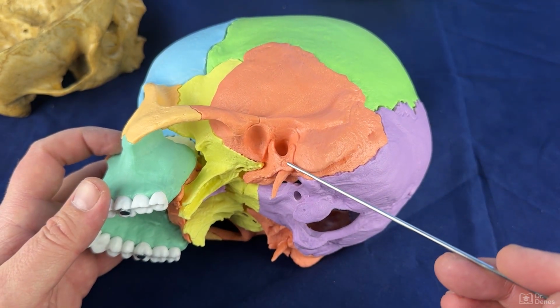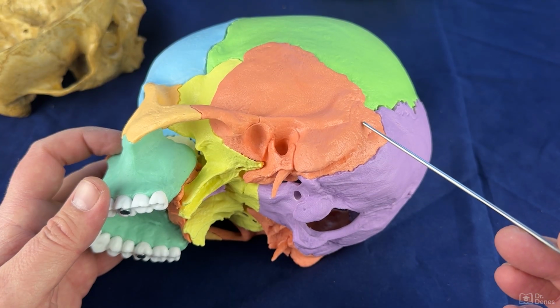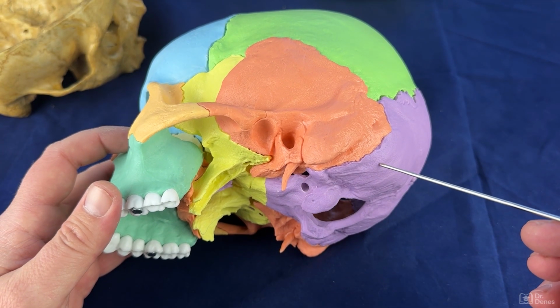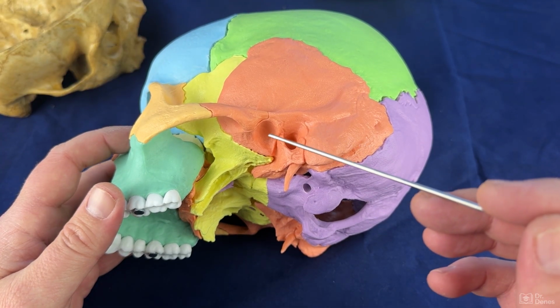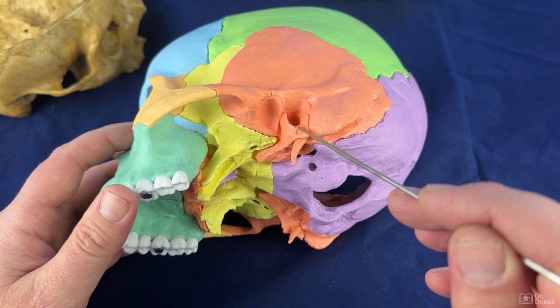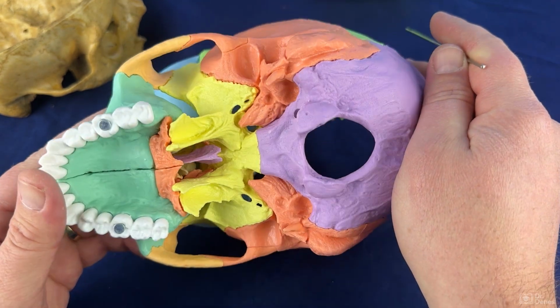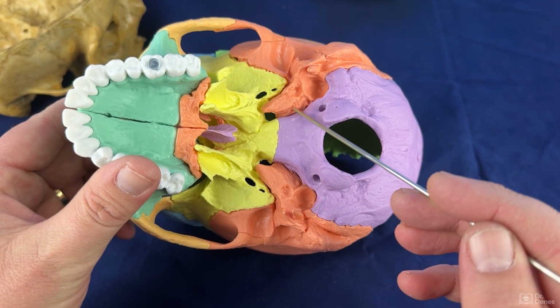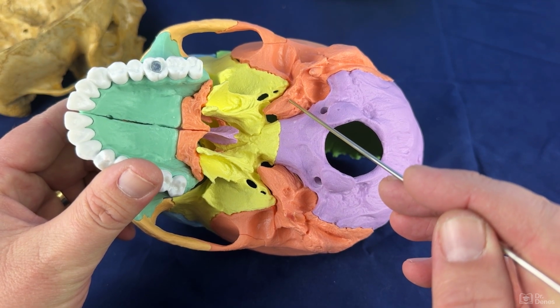Posteriorly, it has pars mastoidea, the mastoid part, that is in contact with the occipital bone. And then between pars mastoidea and pars squamosa, we have this little pars tympanica, the tympanic part. The 4th part, pars petrosa, is only visible over a small segment on the inferior surface of the skull.